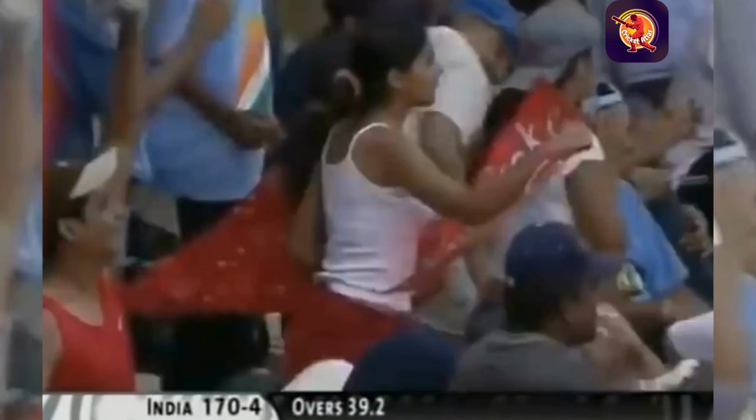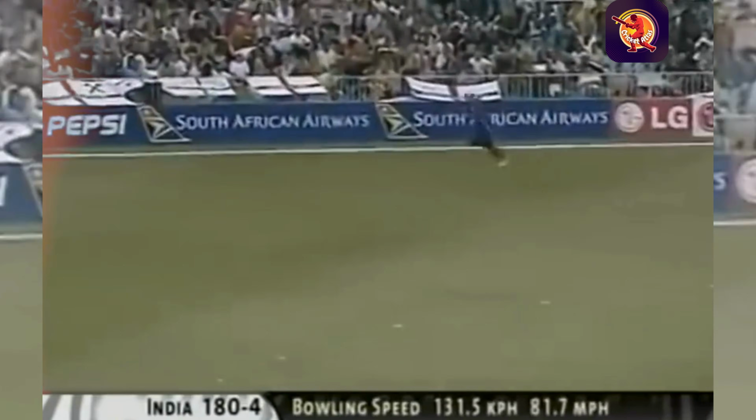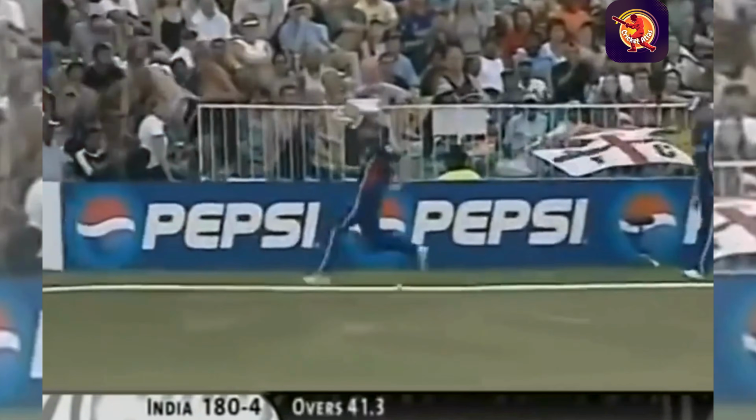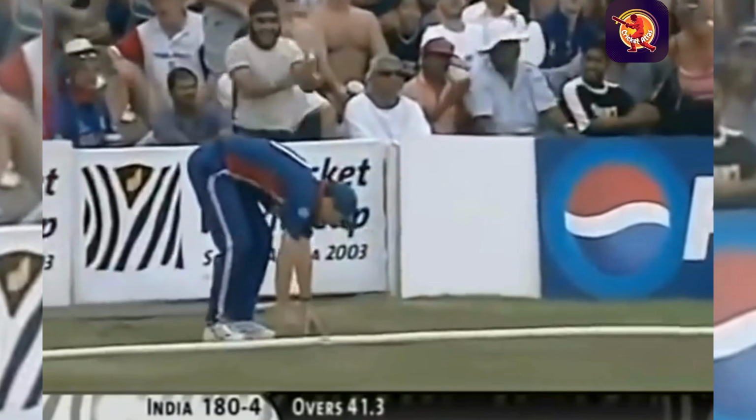He's done exactly that. No need to run for that. He's such a clean striker. And that's sailed into the crowd over mid-on. That's worked away on the onside. And he'll get the boundary.